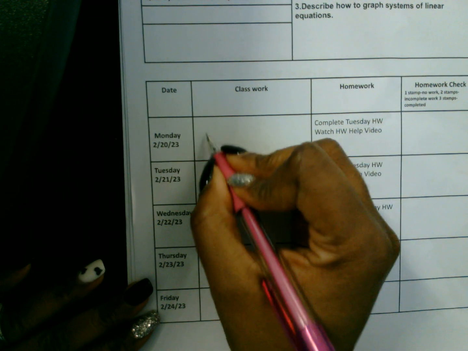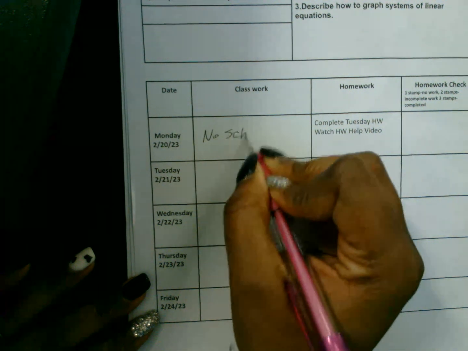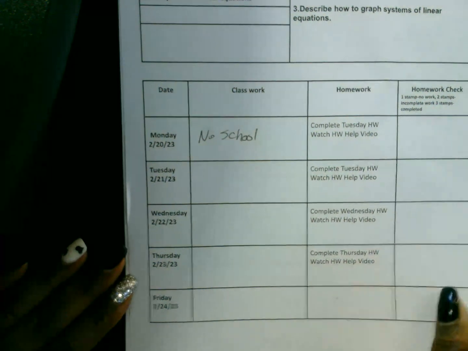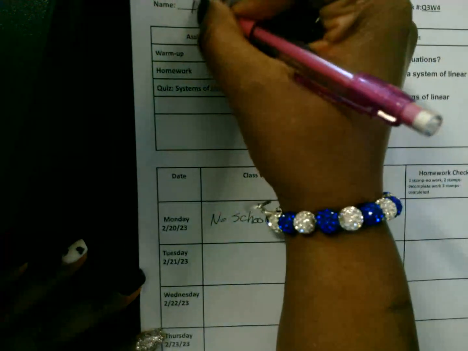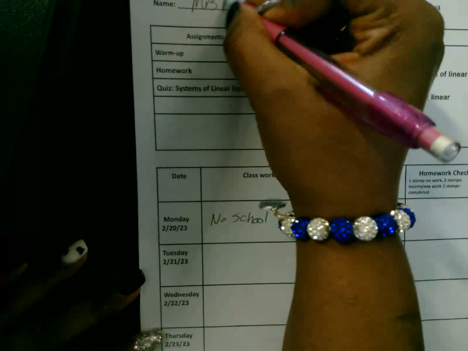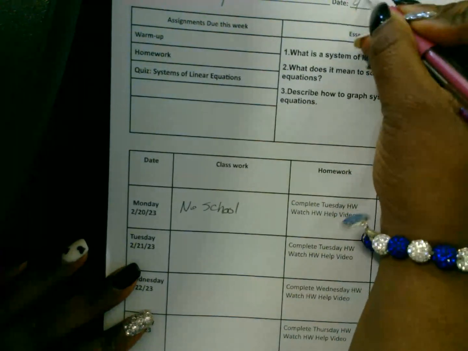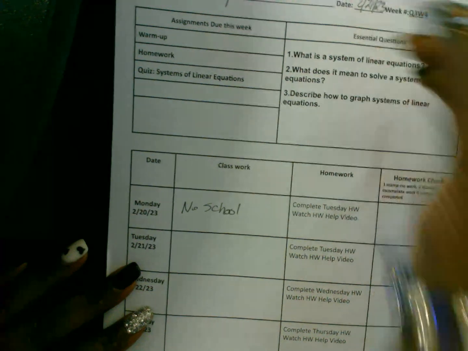All right. Today is Tuesday, the 21st. Yesterday was President's Day, so we did not have any school. Please, if you haven't done so, put your first and last name at the top of your packet. Today is the 21st.